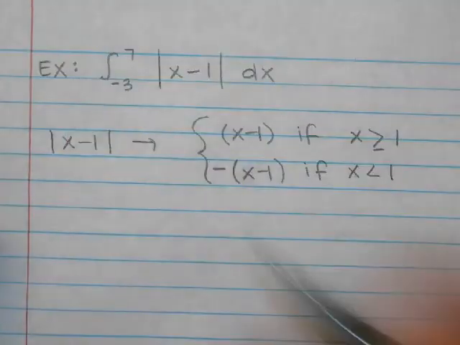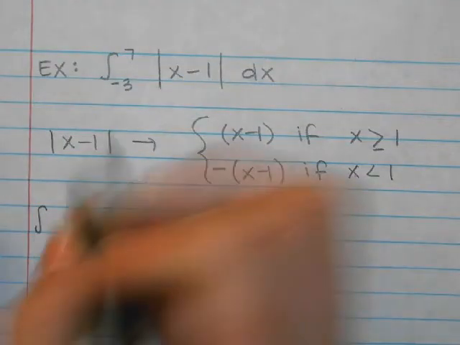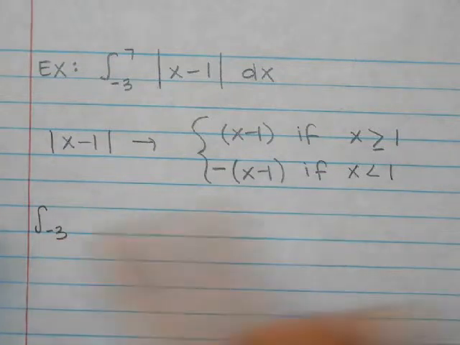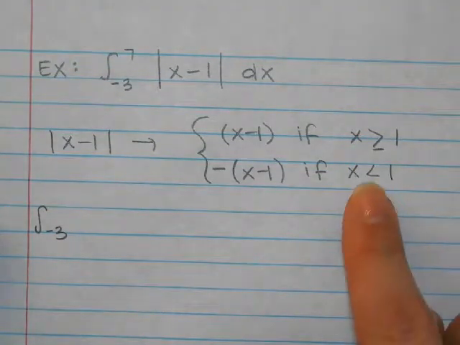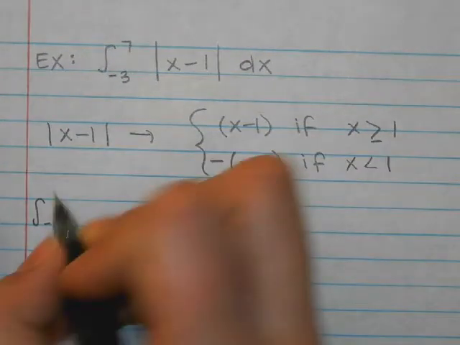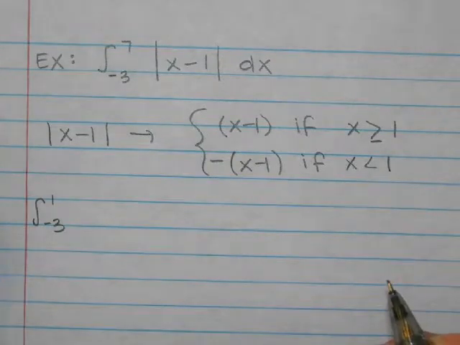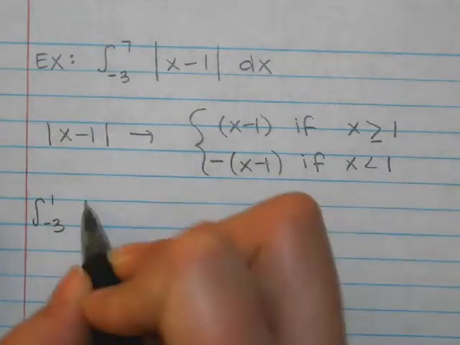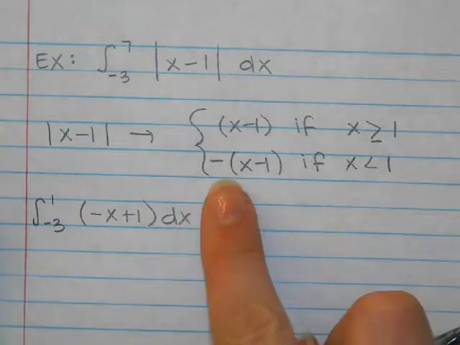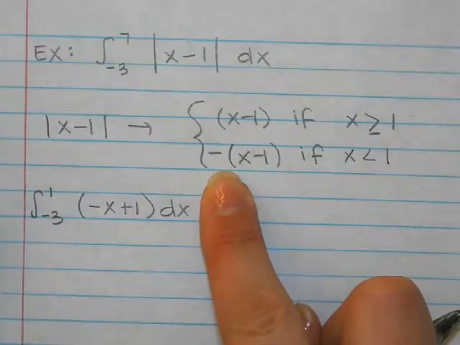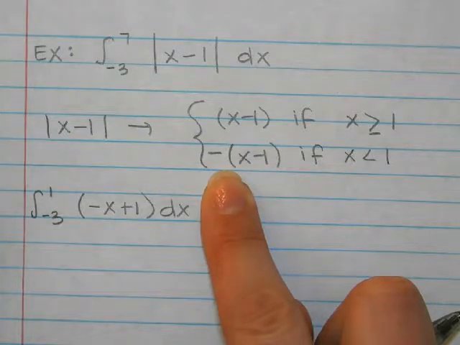So I'm going to start it off. I'm going to say from -3, and if you look at this, -3 applies to which one of these? The bottom one. Okay, so -3 to what number? Where does it break off? 1. So we're going to say from -3 to 1, I'm going to do integration for -x plus 1 dx. So instead of writing this with a negative out front, I just went ahead and distributed that negative.